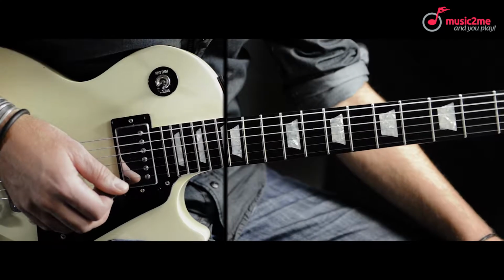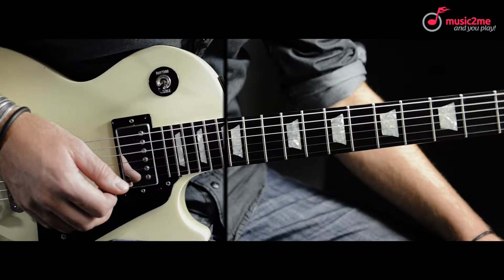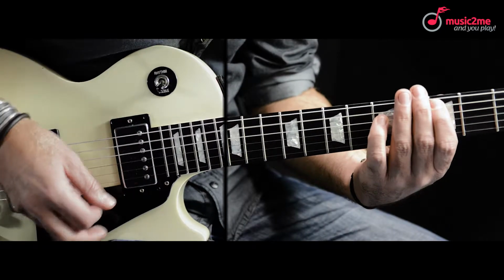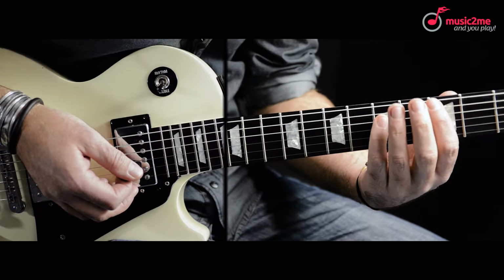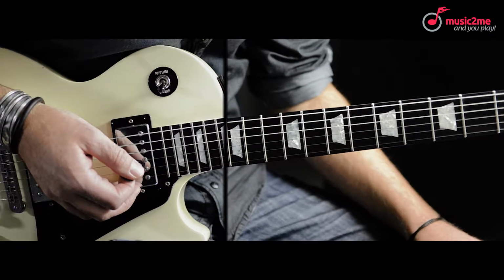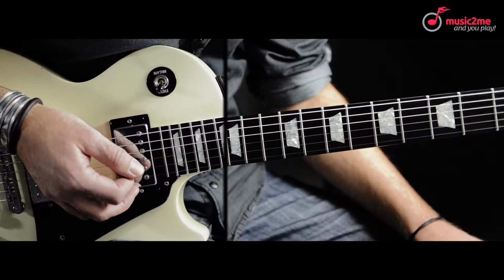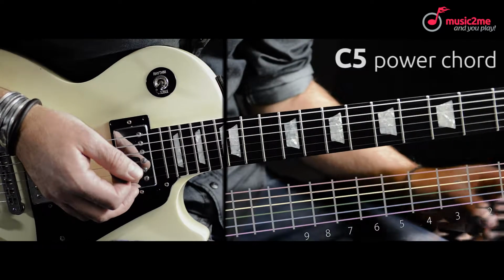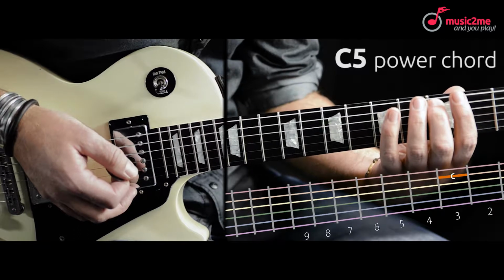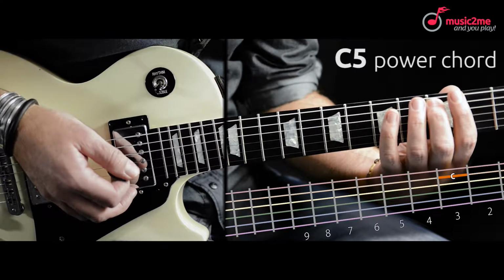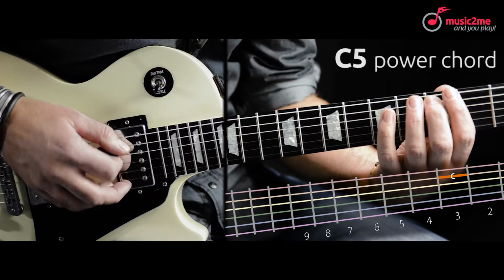One of the most common chords in rock music is the so-called power chord. It's made up from two notes, namely the root and the fifth notes of the scale. Here is an example based on the C major scale. The root is the note C on the 3rd fret on the A string. The fifth note of the scale is the note G on the D string on the 5th fret.